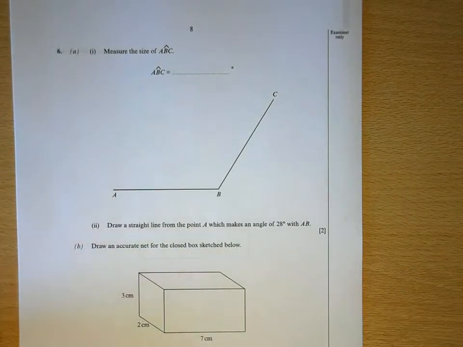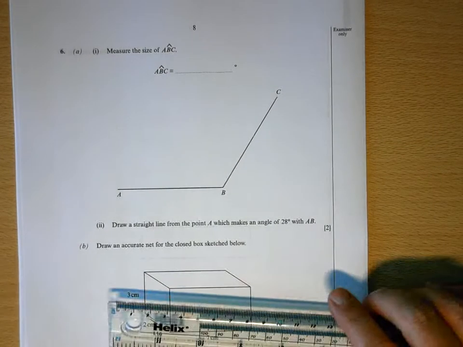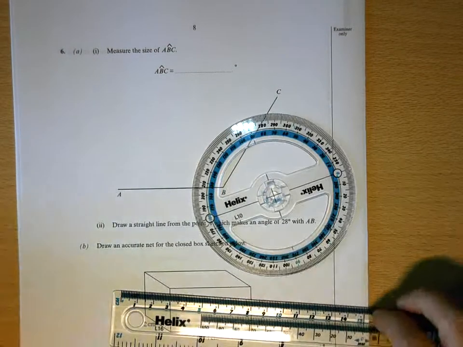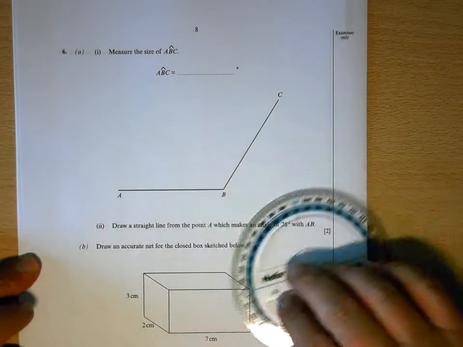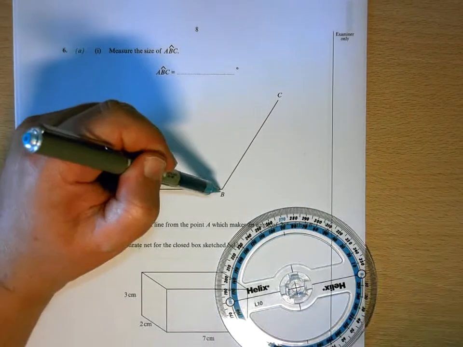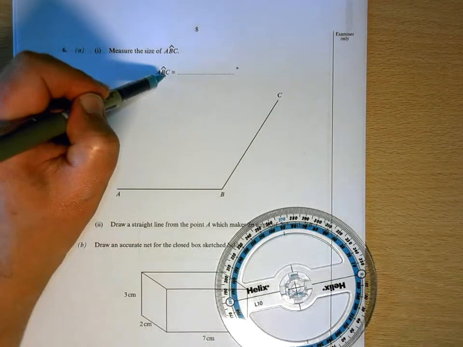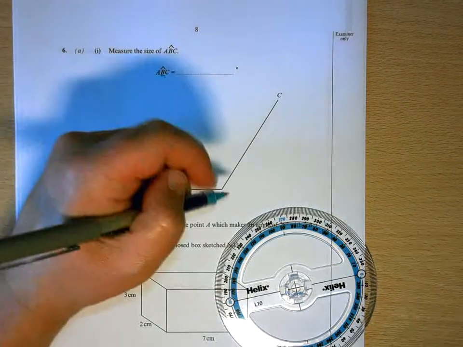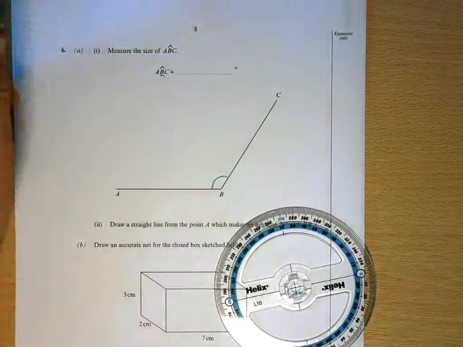Okay, then we're into our measurement questions. There's my ruler and there's my angle measurer. Okay, measure the size of angle A, B, C. So angle A to B to C, the middle letter tells you this is the angle they want us to measure.